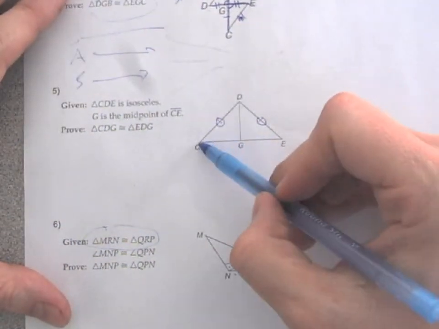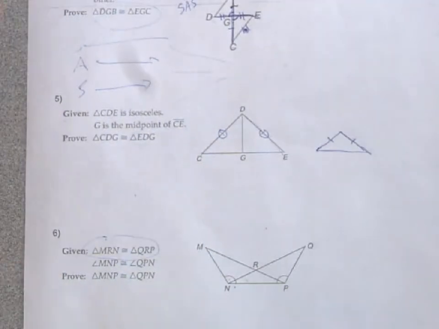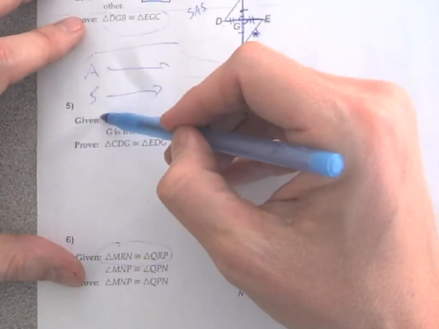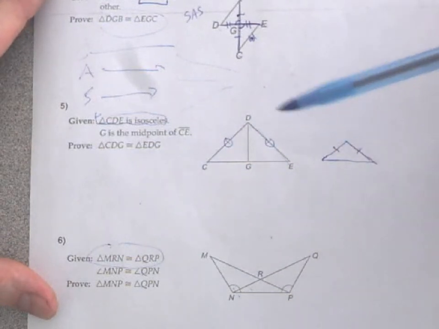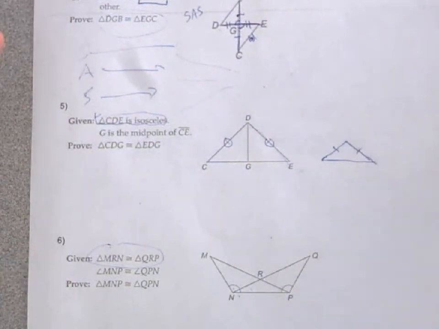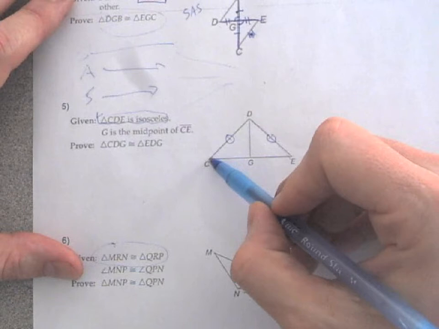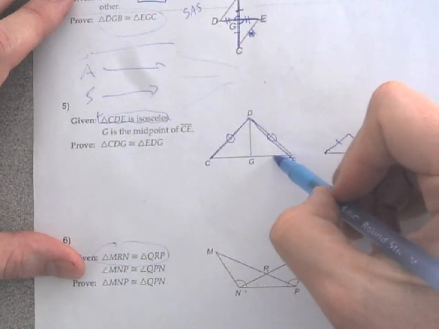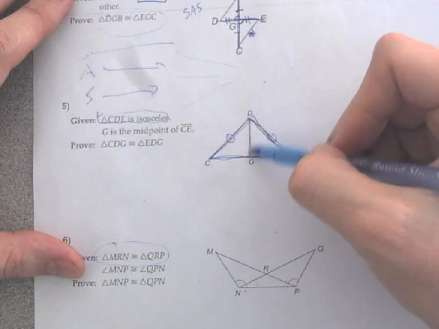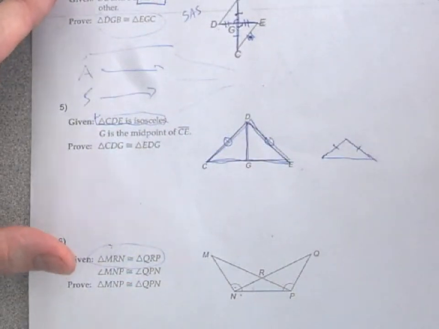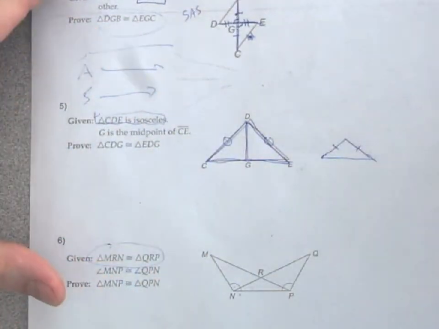So they are marked congruent, but that's kind of part of this given. So when you're doing your proof, if you want to say CD is congruent to ED, you can say given, or you can say definition of isosceles triangle, either or. But notice they're talking about this triangle, CDE, like the big triangle. And then we got these two little triangles formed by that big triangle. So that's how you get those two sides congruent.